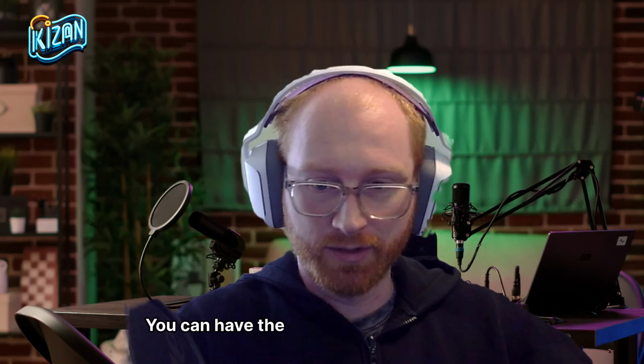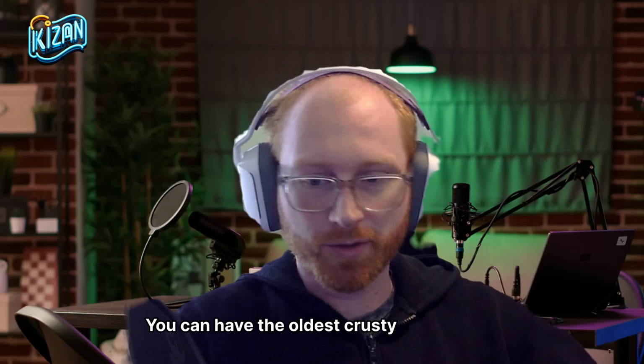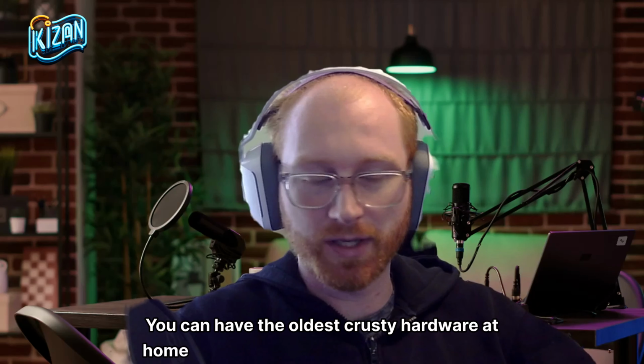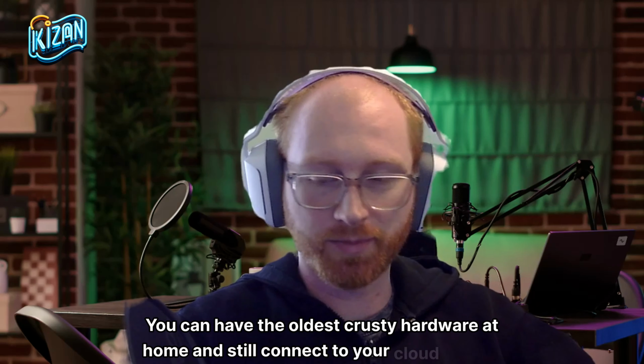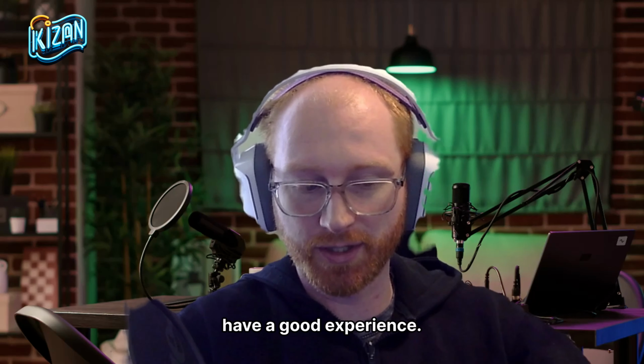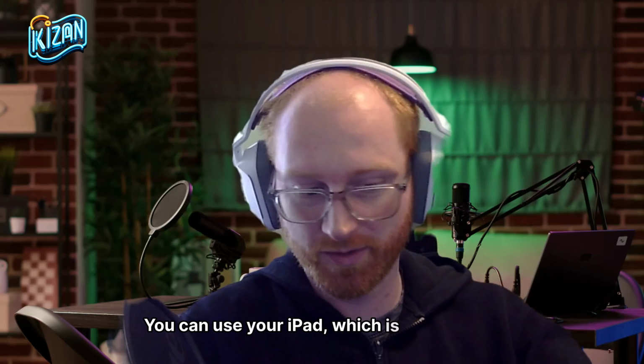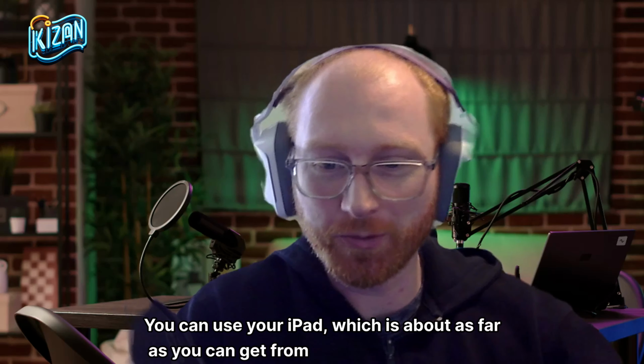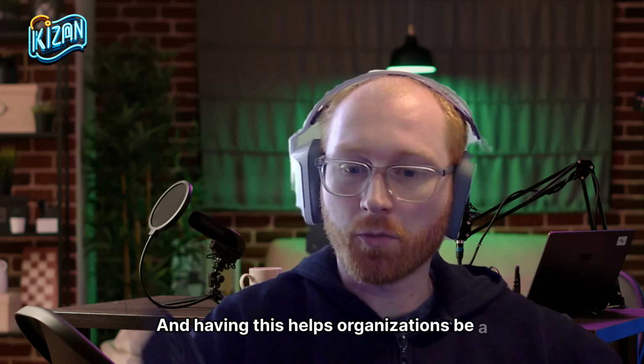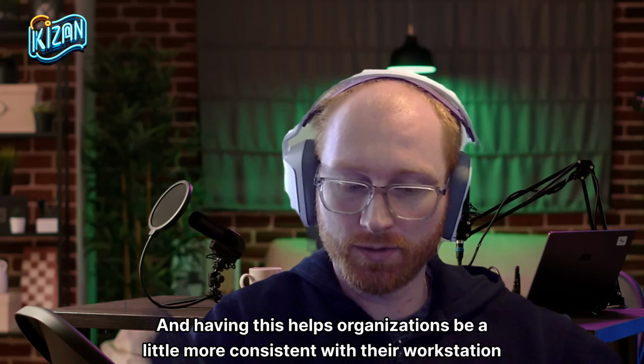You can have the oldest, crustiest hardware at home and still connect to your cloud PC and have a good experience. You can use your iPad, which is about as far as you can get from a Windows PC, and still sign in and get a good experience. And having this helps organizations be a little more consistent with their workstation load.